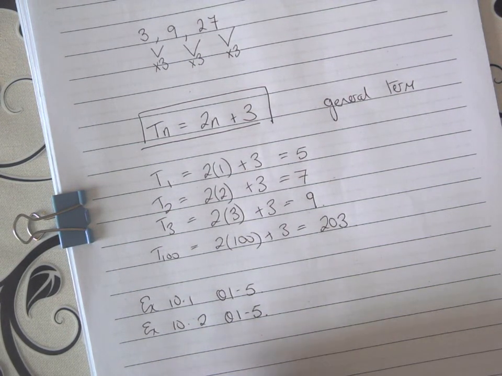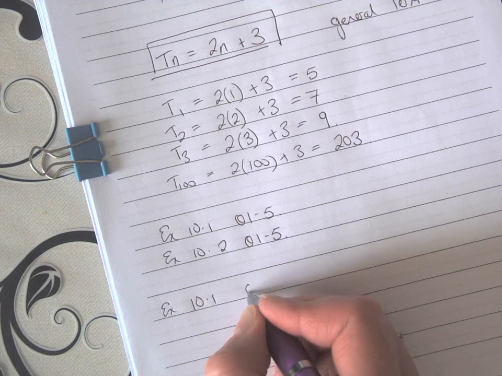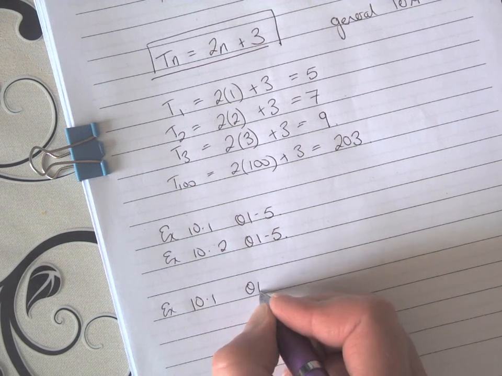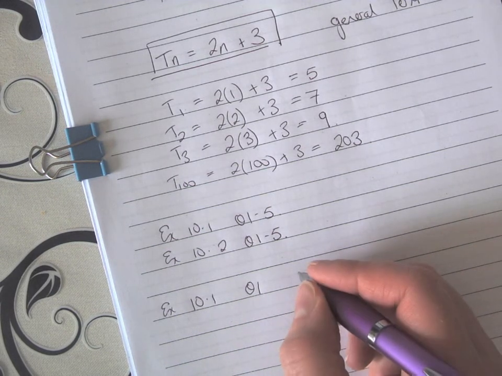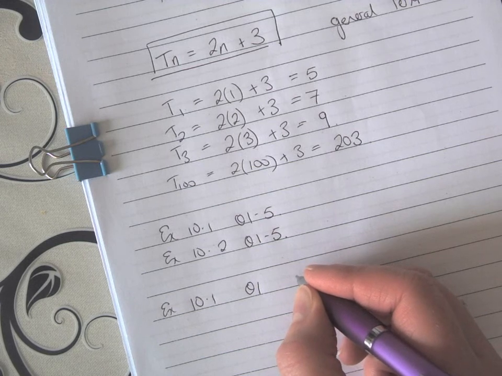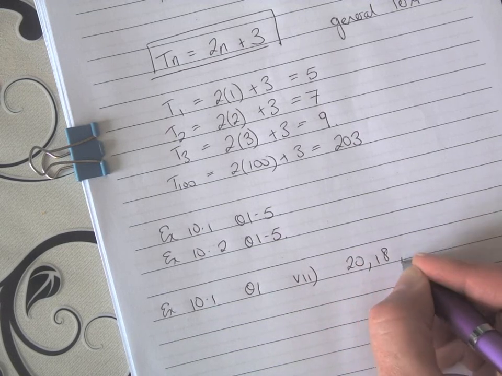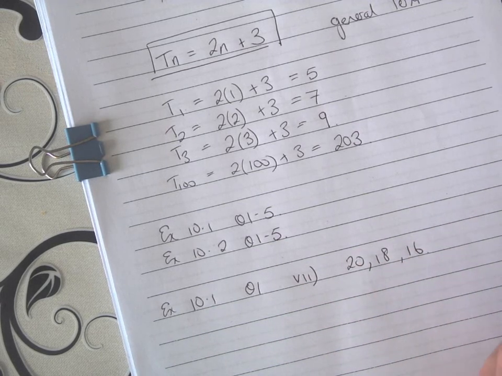Okay, so exercise 10.1 question 1 part 7. So we've 20, 18, 16, and the question says write down the next 3 terms and explain how the sequence is found.